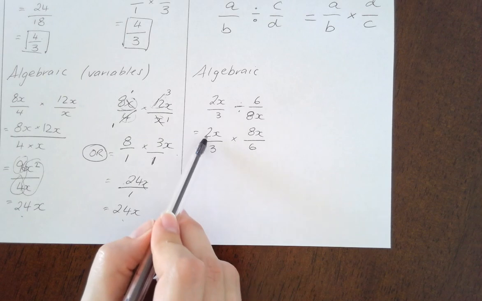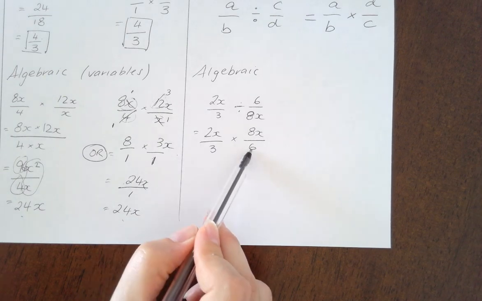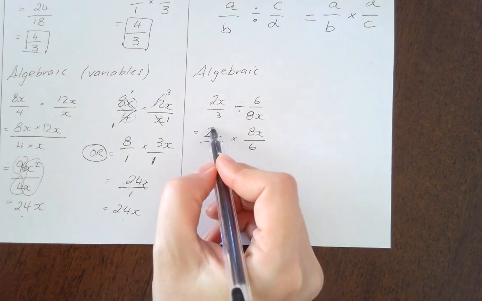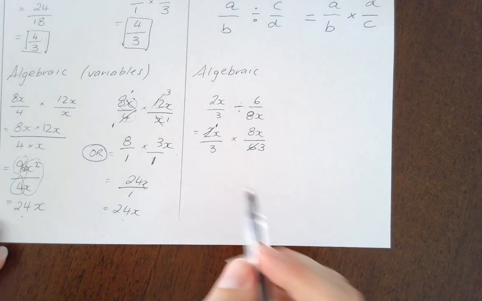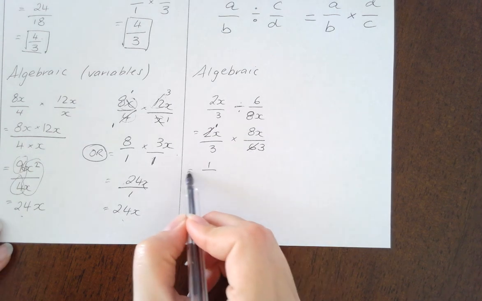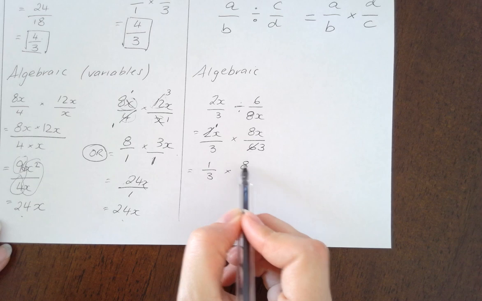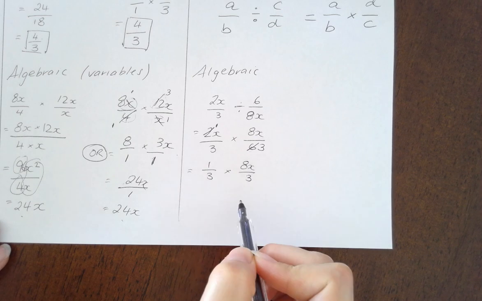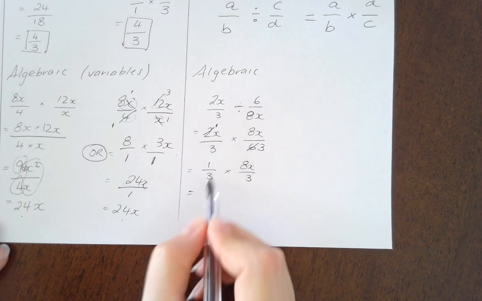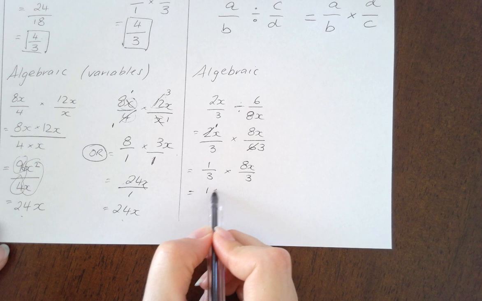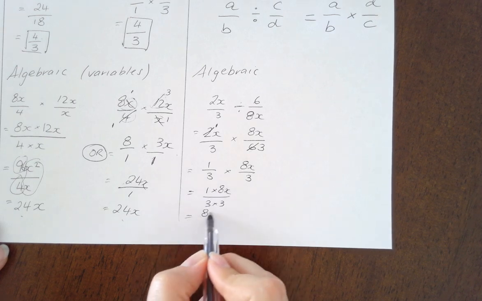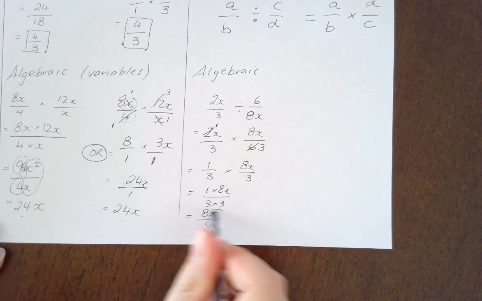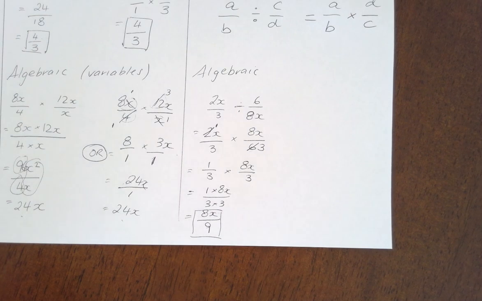This one here, however, we know that 2 fits into 6 3 times. So let's divide each one by 2. So we're going to end up with 1 here and 3 there. So what we're left with here is 1 on 3 times 8x on 3. All right, so we can multiply that all together now. So 1 times 8x on 3 times 3, which is 8x divided by 9. So that is our final answer, and that is as far as we can go.